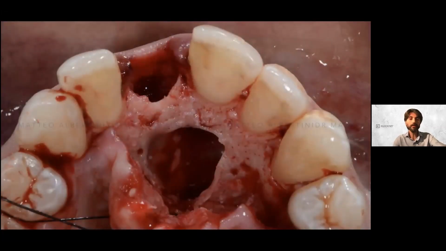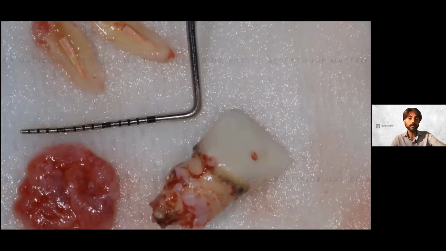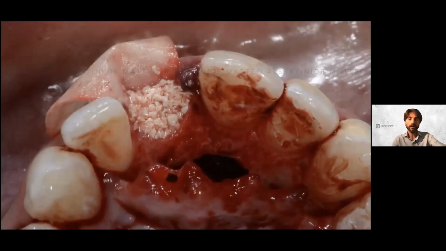So in this case, we have to elevate a full thickness flap palatally to remove the cyst, and then we use the same technique. Here you have the cyst and the rest of the tooth. So we insert the membrane within the buccal envelope.